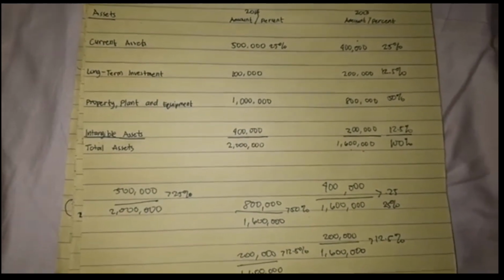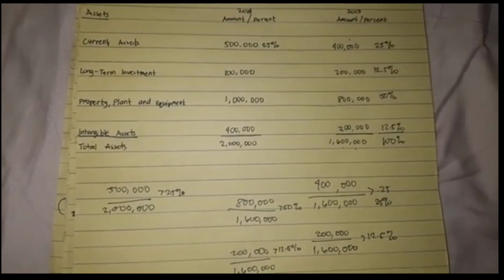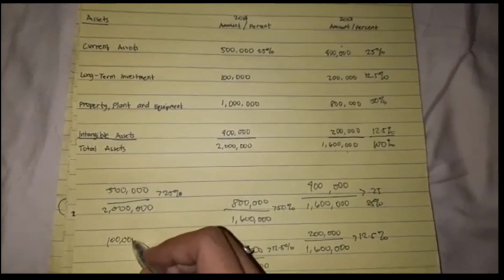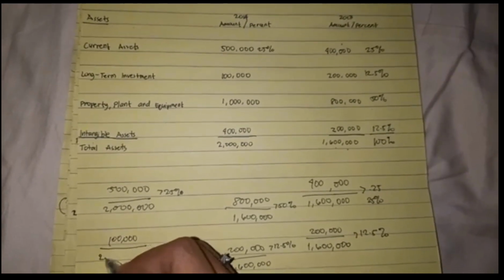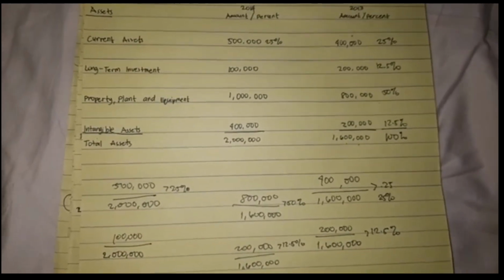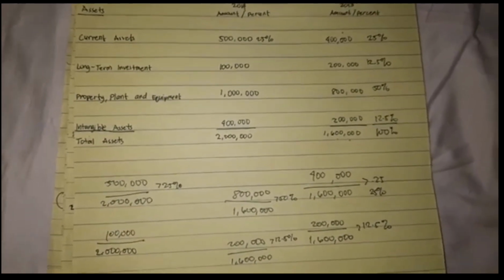On here I have long-term investment, and while it went down to 100,000 divided by 2 million. So there's been a change there.